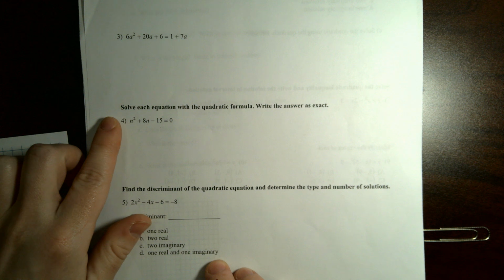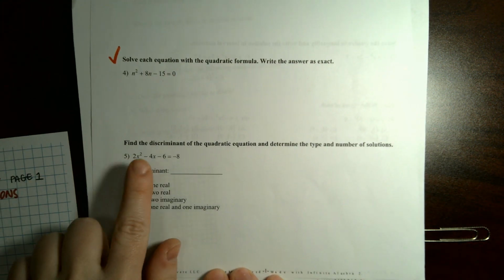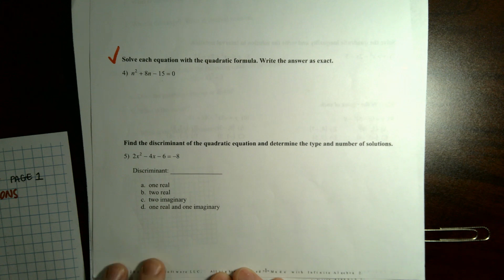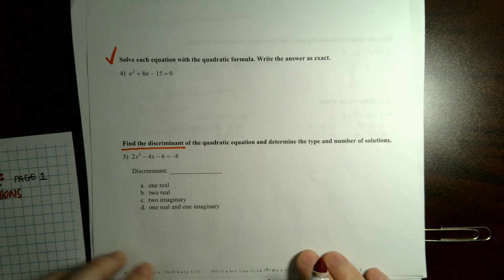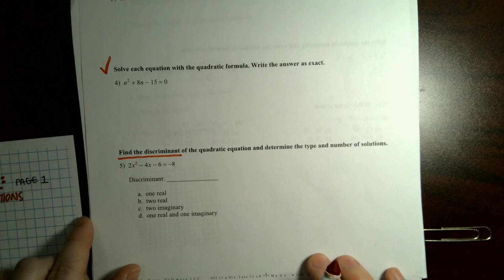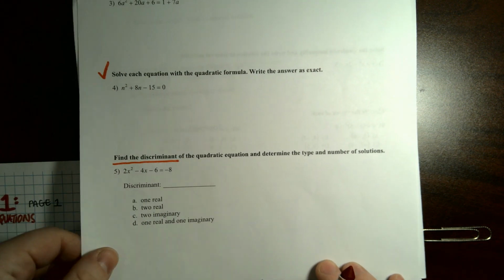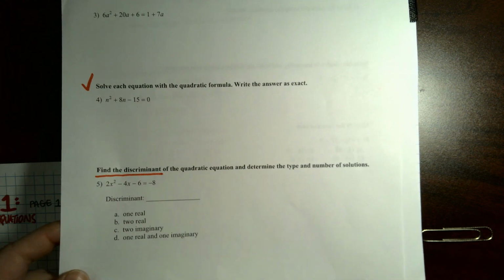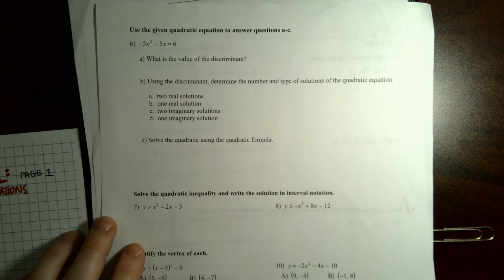Solving equations with the quadratic formula. We learned how to do that. Find the discriminant. We're going to learn that today. It's not scary, I promise. You actually already know how to do it and you don't even know it. You're going to be like, that's so easy. Promise. Okay, let's see. More about the discriminant. We're going to talk about that today.